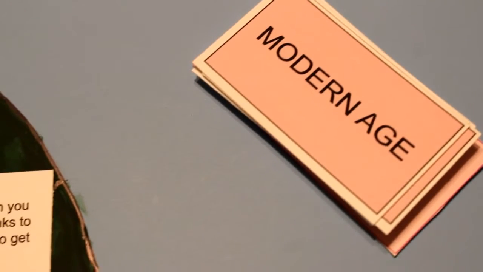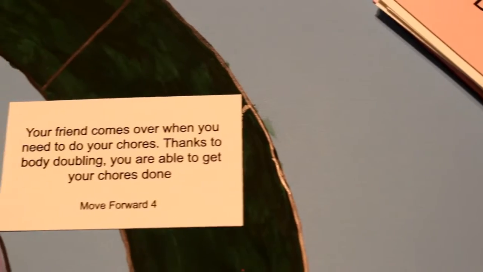The last one that I'll read off. Your friend comes over when you need to do chores. Thanks to body doubling, you're able to get your chores done. Body doubling is when you're able to get something done because another person is there. They don't necessarily have to be helping you with your chores or your task, but just having someone in the room a lot of times helps. I don't really know why this works, but it's been one of the things that I've heard about a lot, and that's come up a lot in looking into it. A lot of times people with ADHD are able to get things done just when another person is there, in the room with them.